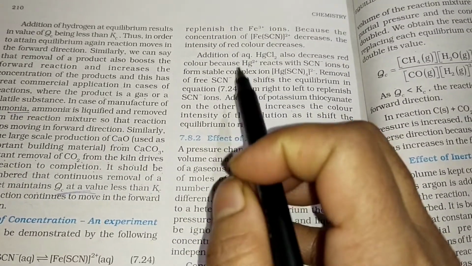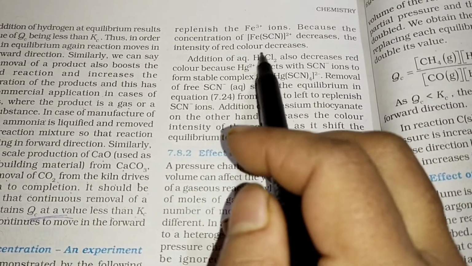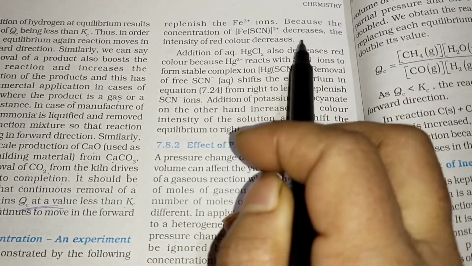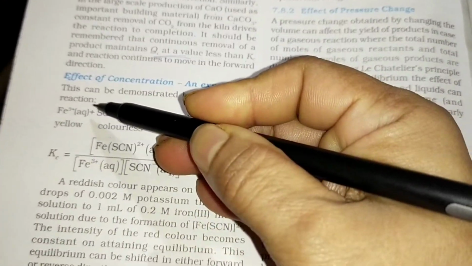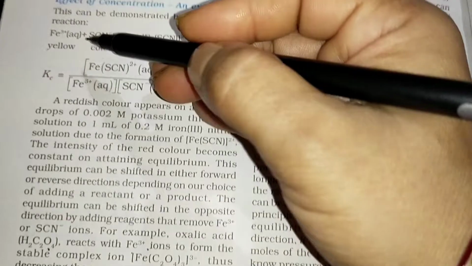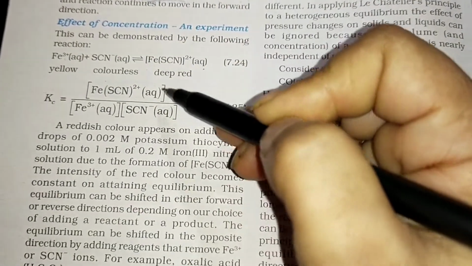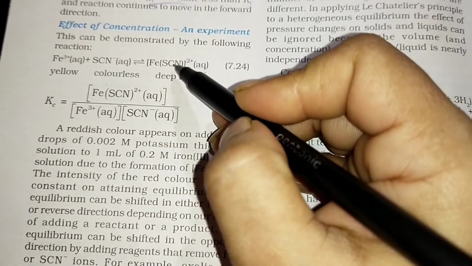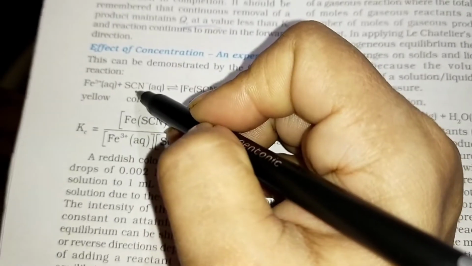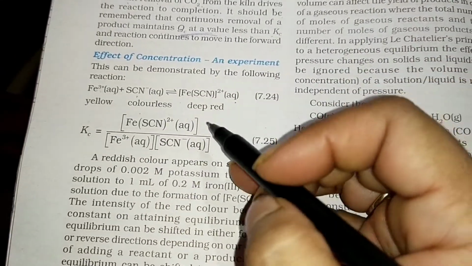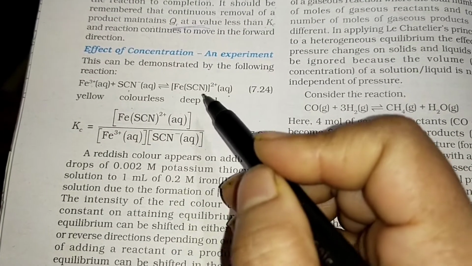Second condition, what is happening now? If we add mercury chloride, HgCl2, it also decreases the red color. So when we add the oxalic acid, what is actually happening there? The red color of this ferric thiocyanate will be decreasing. Why? Because this ferric thiocyanate is now dissociating into ferric ion and thiocyanate ion. So definitely when dissociation happens, the intensity of the deep red color will be decreasing.